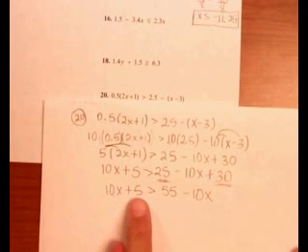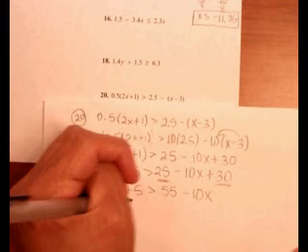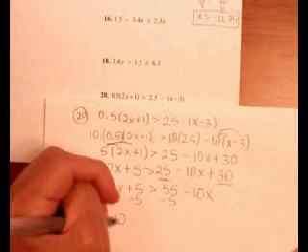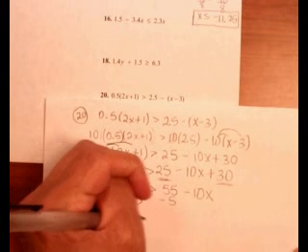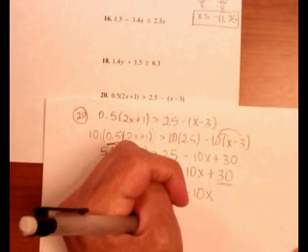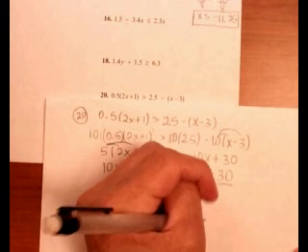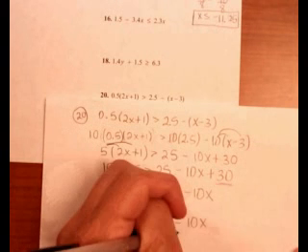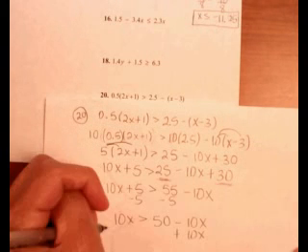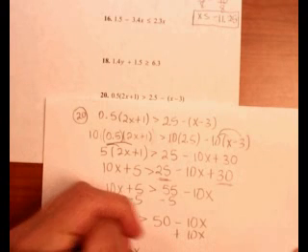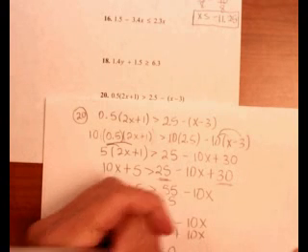I'm going to bring this 5 to this side by subtracting it. That leaves me with 10x is greater than 50 minus 10x. I'm going to add 10x to get it to the other side. 20x is greater than 50.